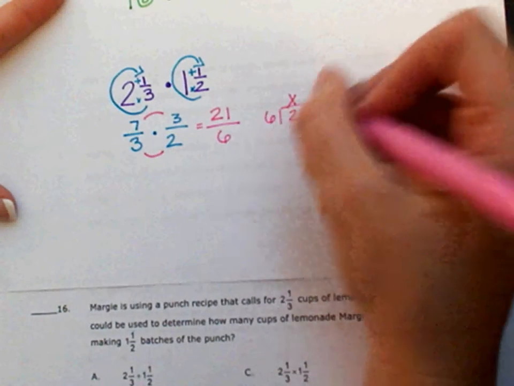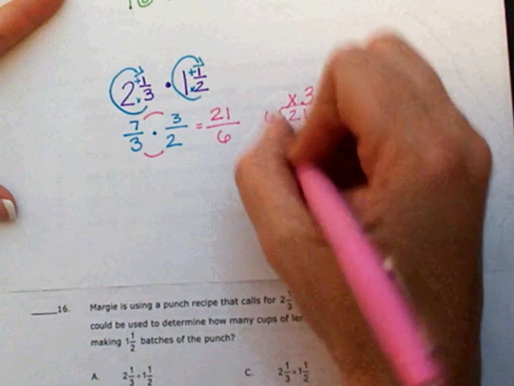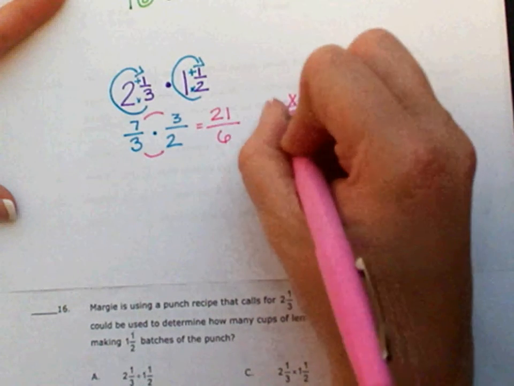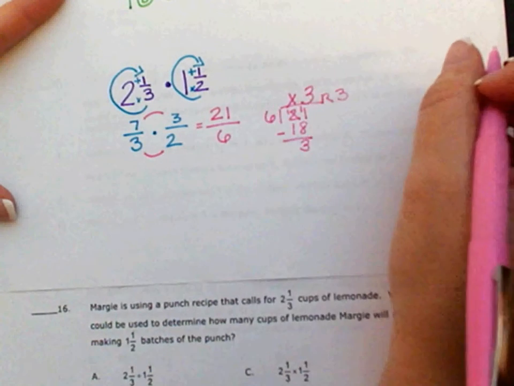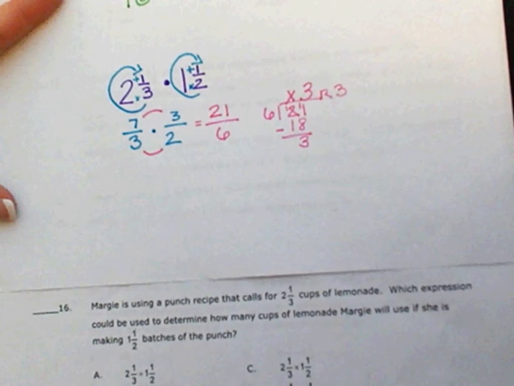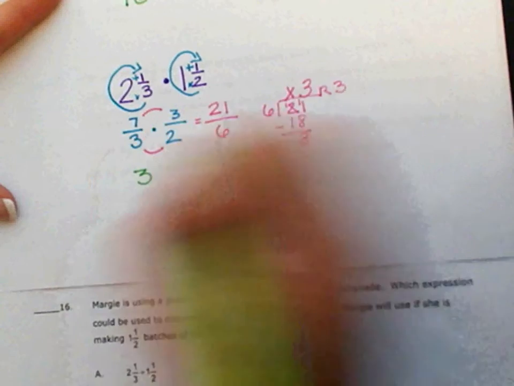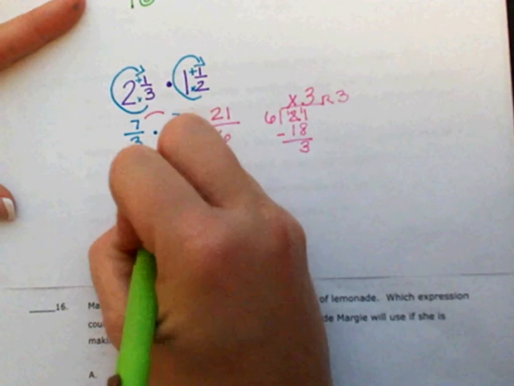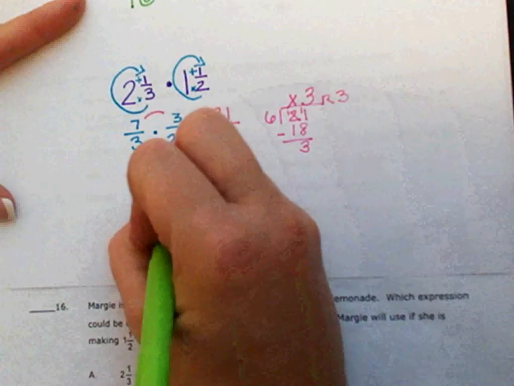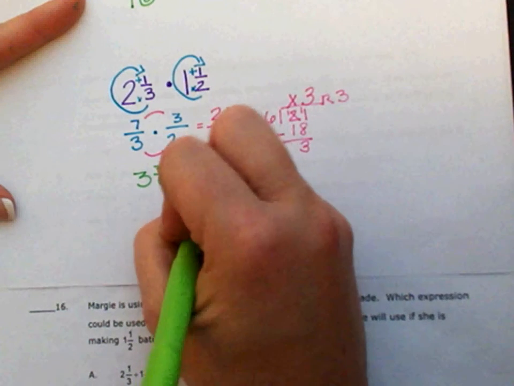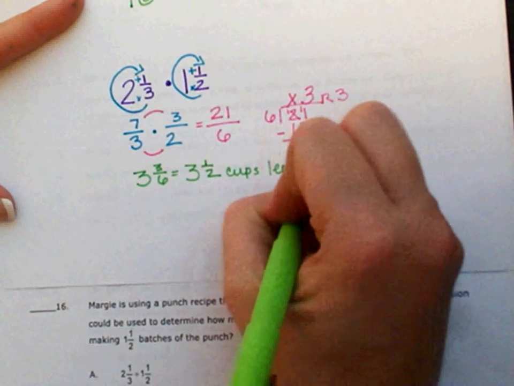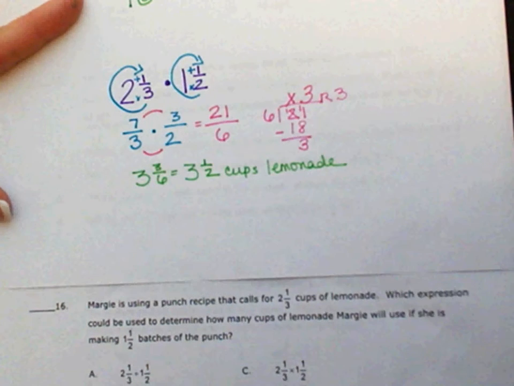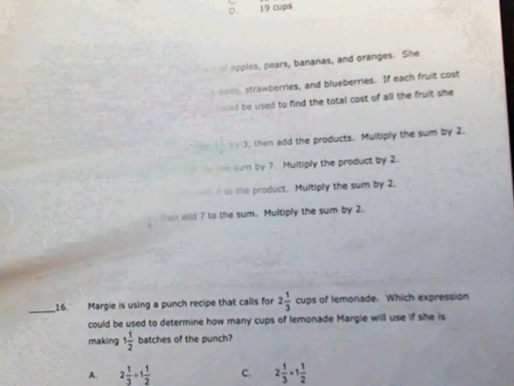Let's pull it out of the improper by dividing. 6 does not go into 2, but it will go into 21 3 times. 3 times 6 is 18. Subtract, you have 3. Remainder 3. So my answer is 3 3/6. You should recognize 3/6 can be reduced. So it's 3 1/2 cups lemonade.